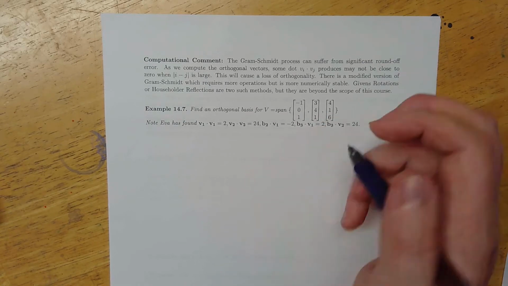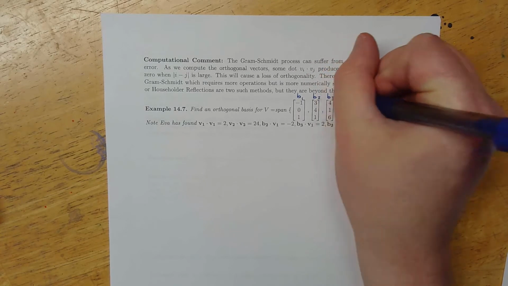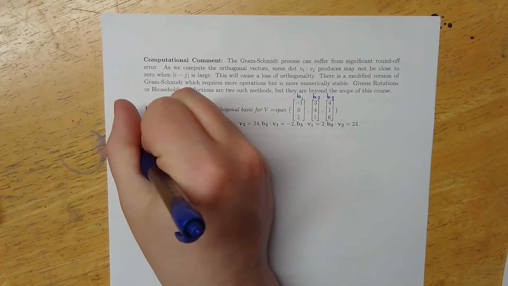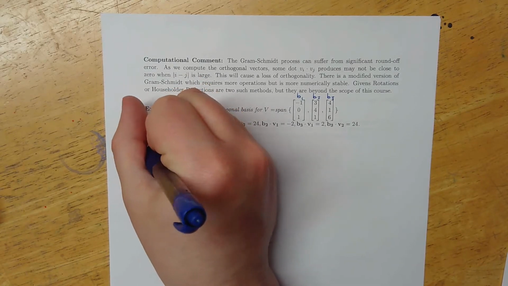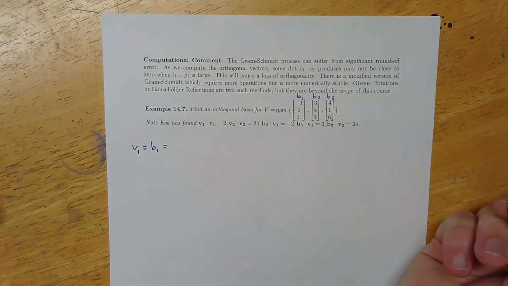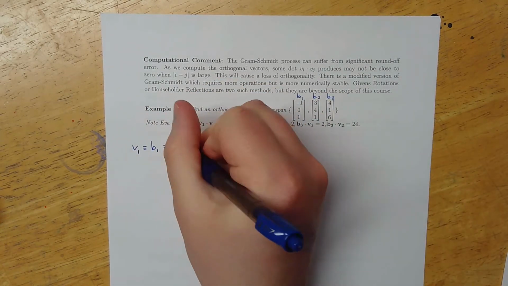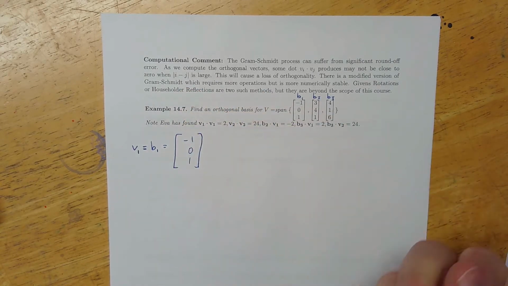So let's say we wanted to find an orthogonal basis from this set here. These are going to be our B1, B2, and B3, using the notation from the previous page. To find the vector V1, it's just whatever the first vector is, which in this case is -1, 0, 1. That's the first of the vectors we're going to look at.